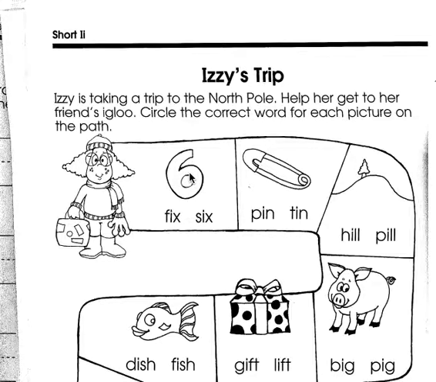Here is the number what? 6. 6 has what sound at the beginning? Let's say it again. So, does this word have a s sound at the beginning?